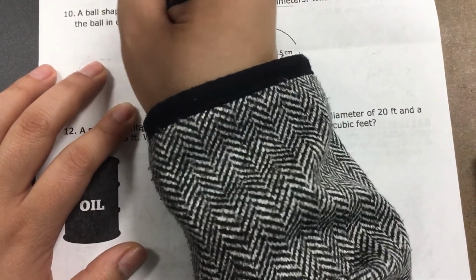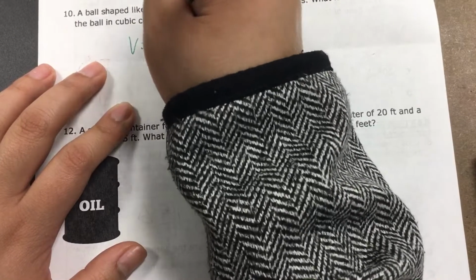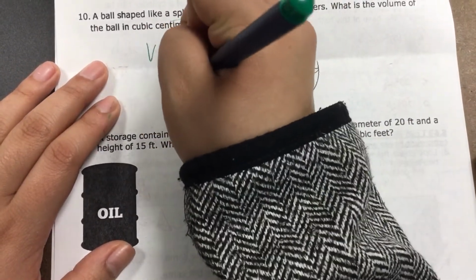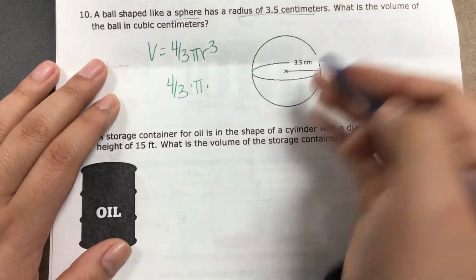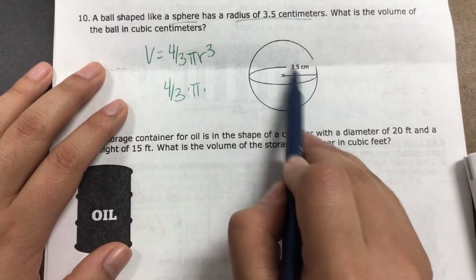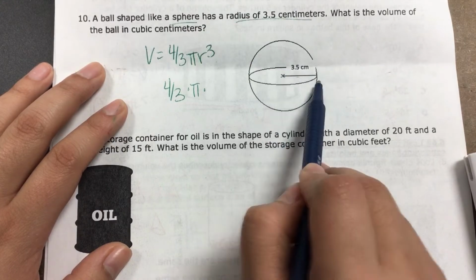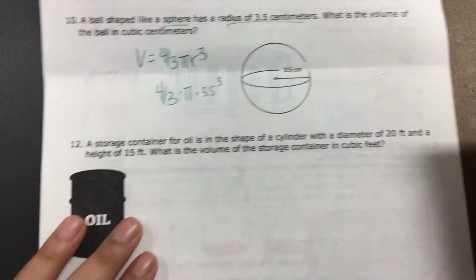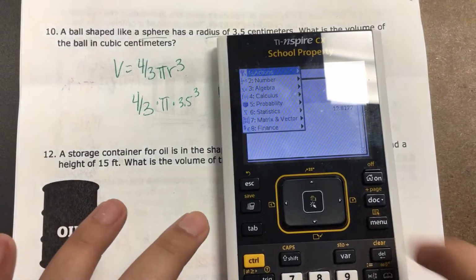V equals 4/3 pi r cubed. So let's go ahead and write that. 4/3 times pi times the radius here is 3.5. It tells us it's the radius, but we also see it's from the center to the edge. So 3.5 cubed. Let's go ahead and type that in.